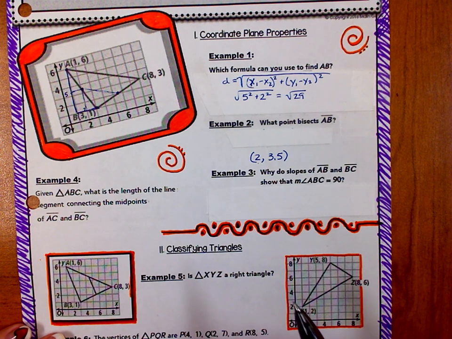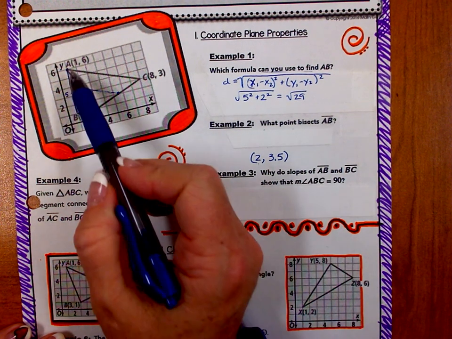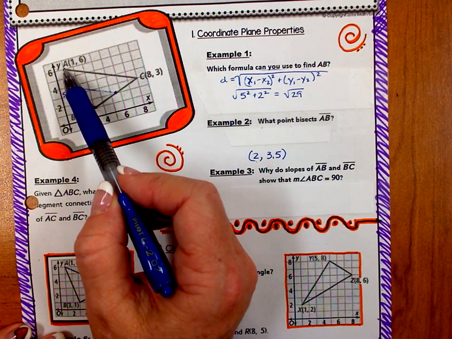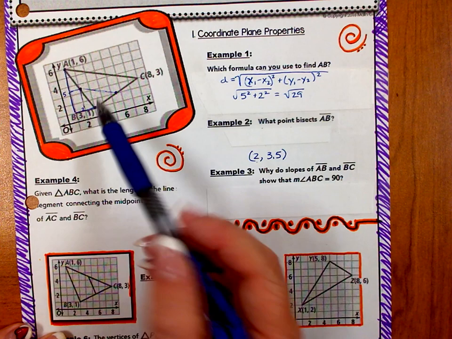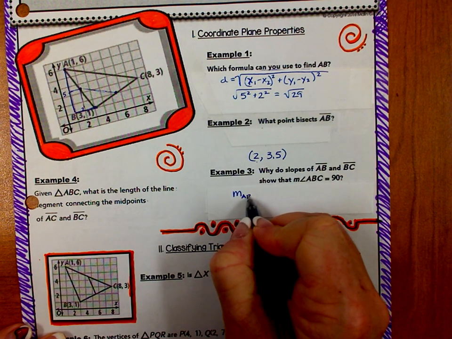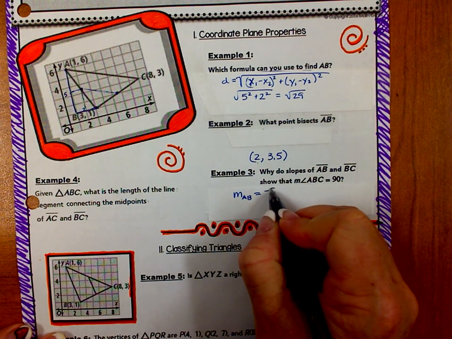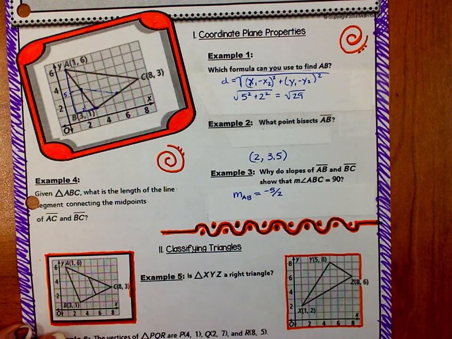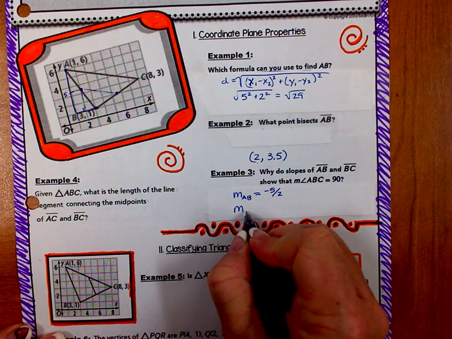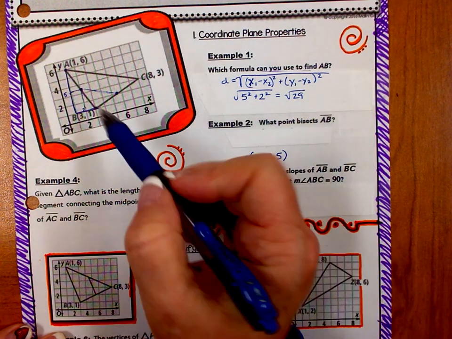So let's go ahead and figure out the slopes of those. Starting with AB, going from left to right, we're going to go down 5 and over 2. So the slope of AB is going to be -5 over 2. Now let's find the slope of BC.